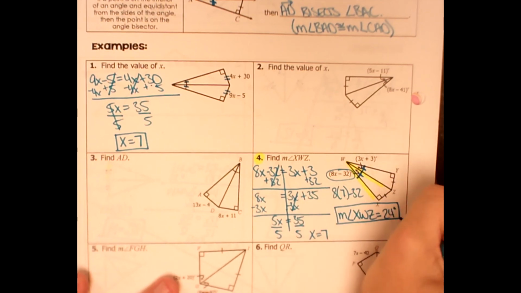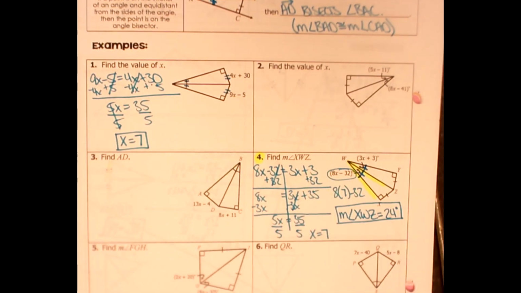So complete the rest of them for practice, and then you can work on the next part of the practice assignment.